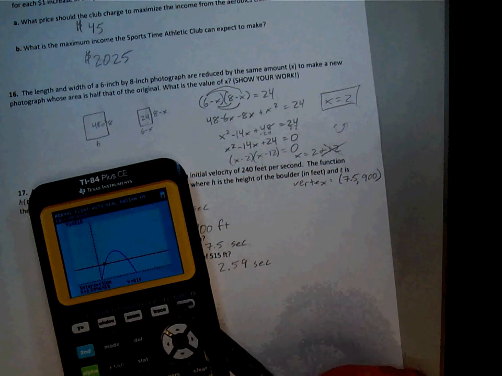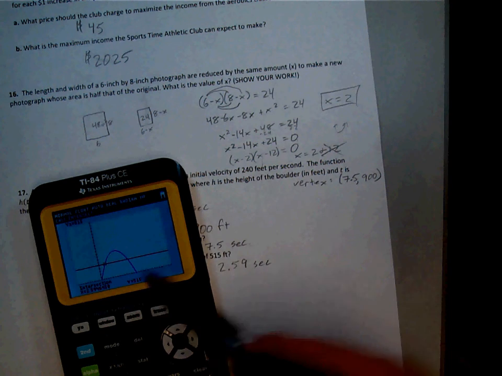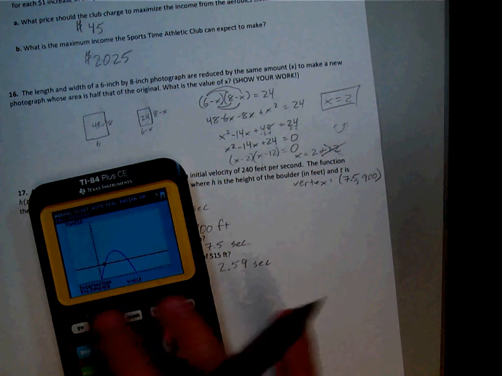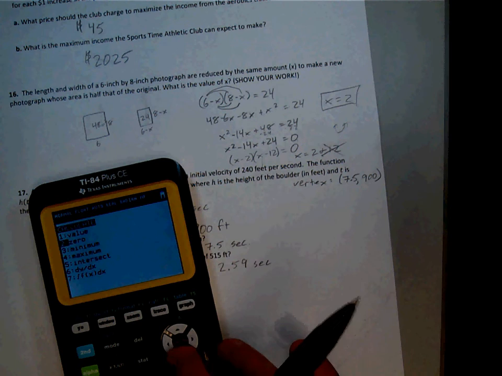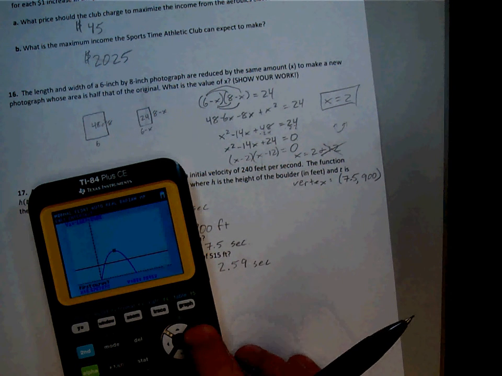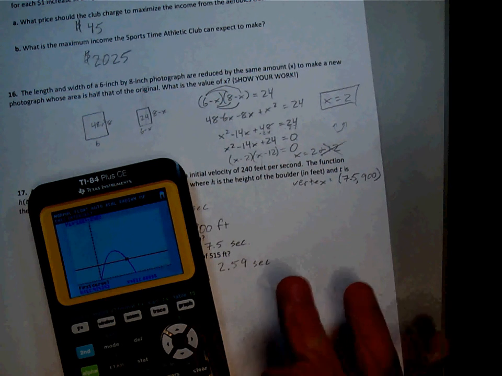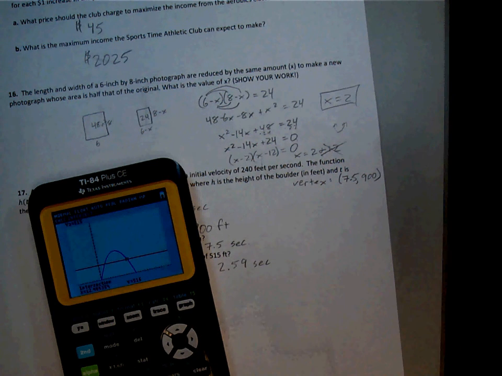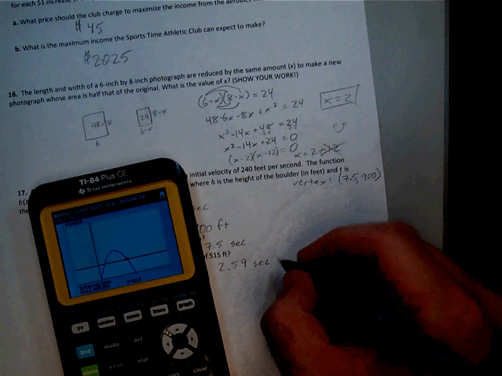And then let's find the other one. I don't even care about the height. We know the height is 515. Go to second calc, intersect, first curve. Let's move closer to that other one, the other point. It's about there, there, there. So 12.41 is about it.